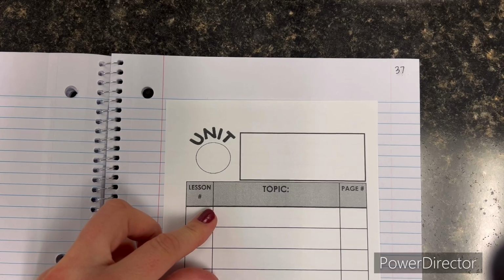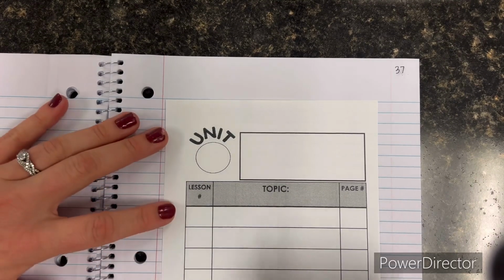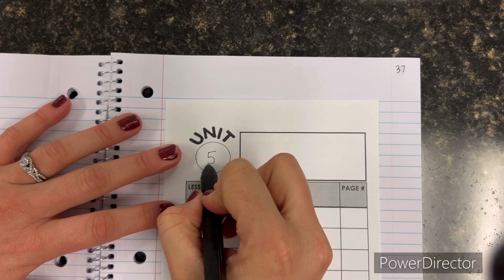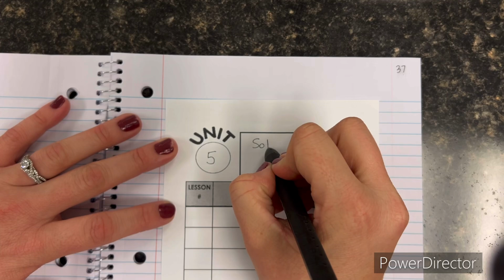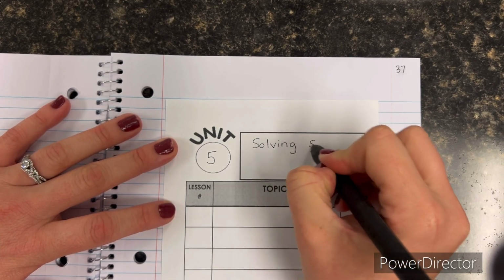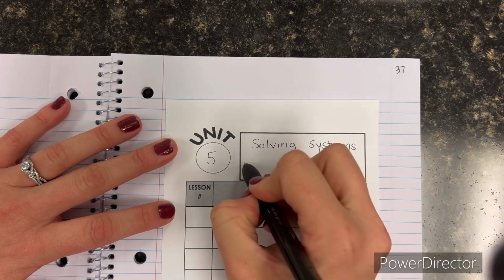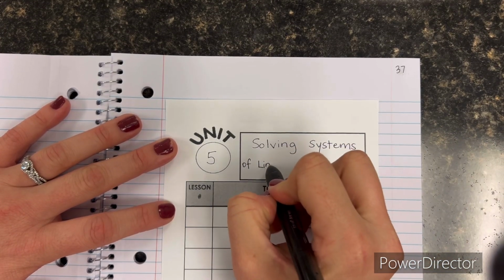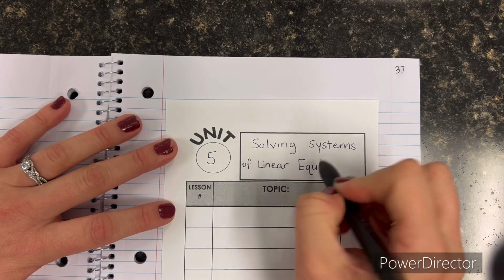When you get your table of contents page, you'll tape down all four corners, and then this is what you're going to fill in at the top. So this is Unit 5, and Unit 5 is all about solving systems of linear equations.